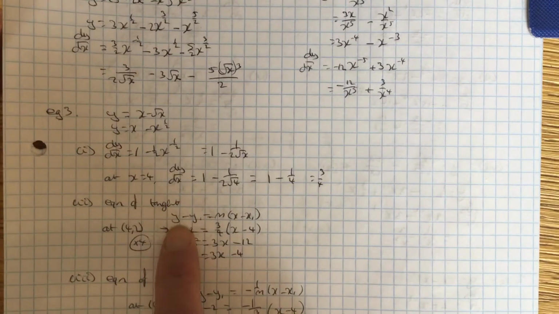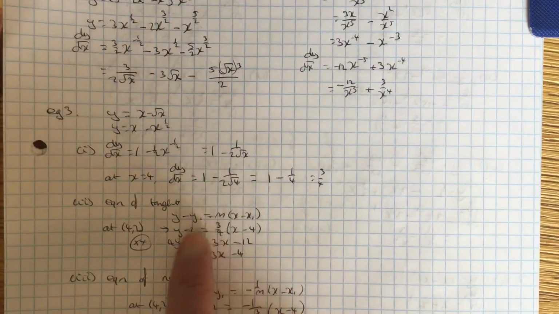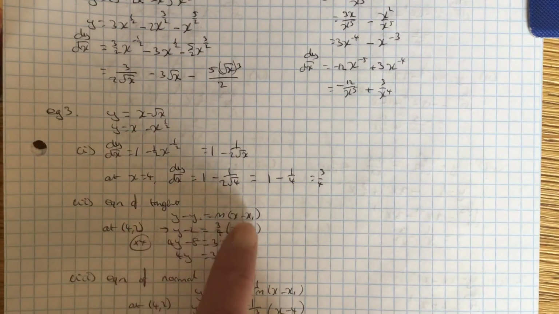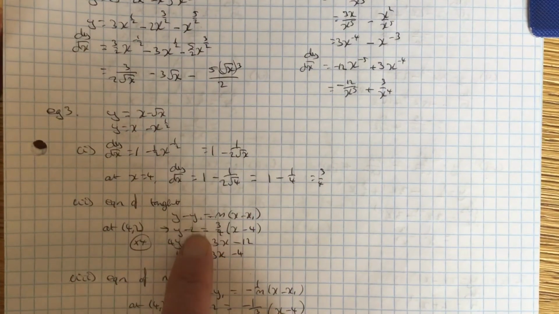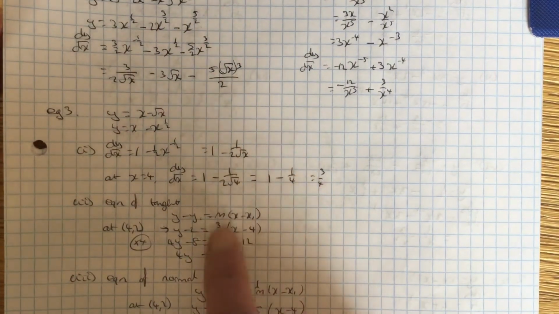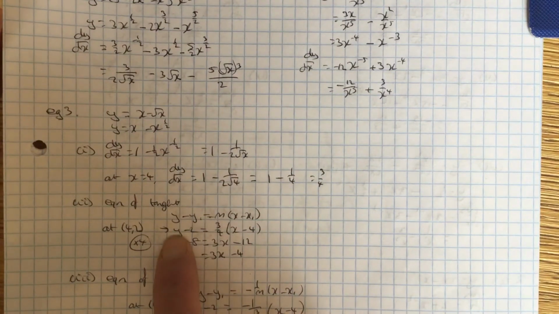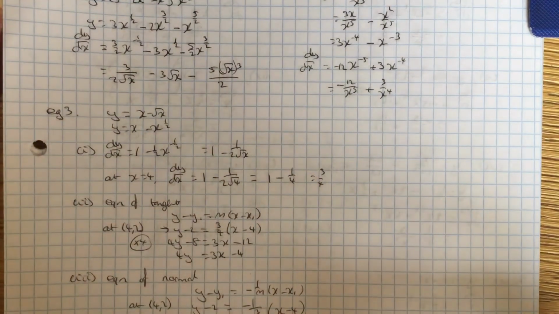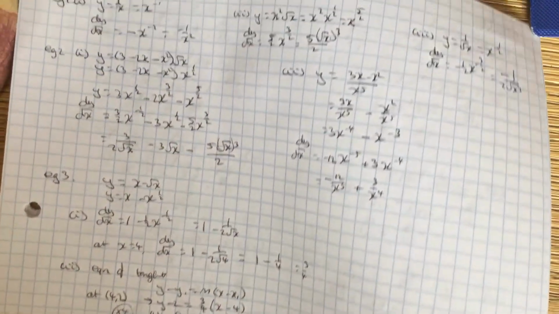Equation of the tangent. y minus y1 equals m(x minus x1). You're told the point. So put in your x value is 4, your y value is 2, your gradient you've just worked out, and what I did there is times everything by 4. So 4y minus 8 equals 3x minus 3 times 4, and then just tidy it up.